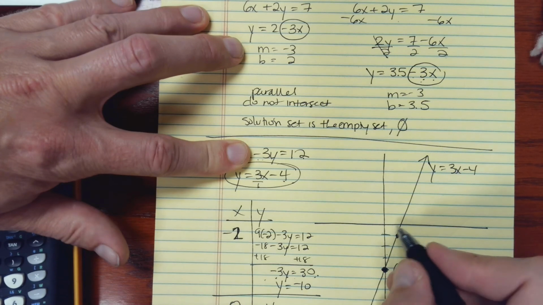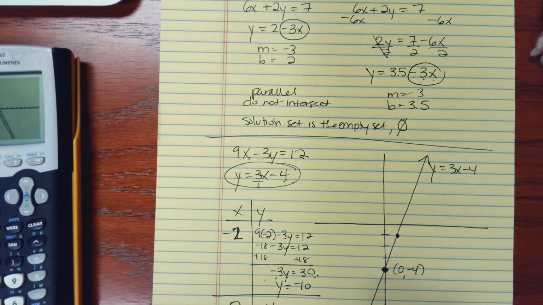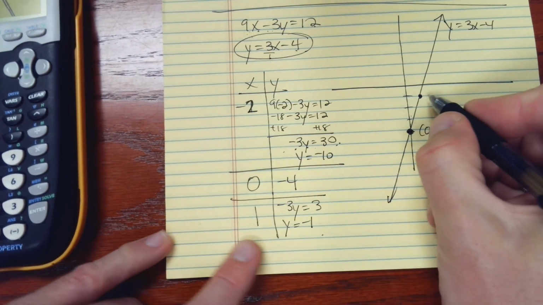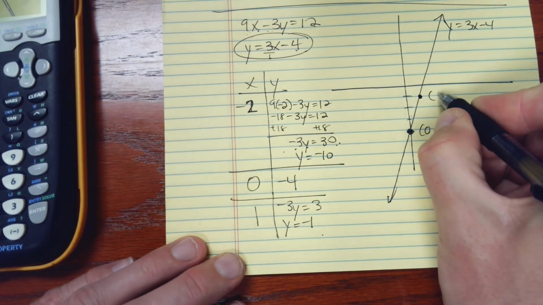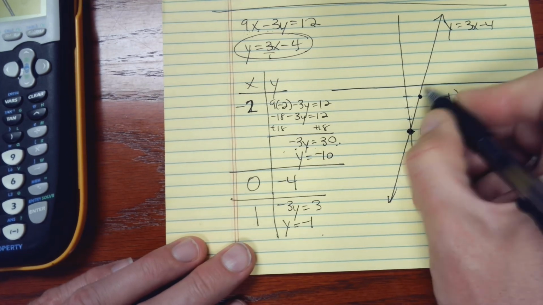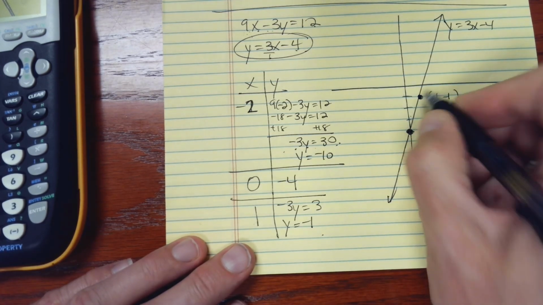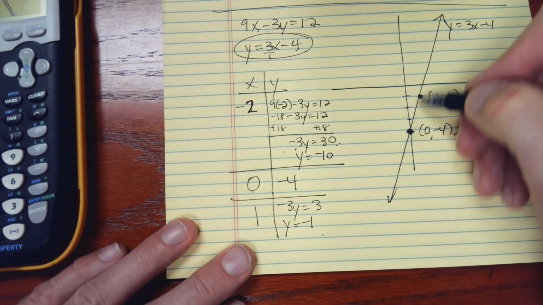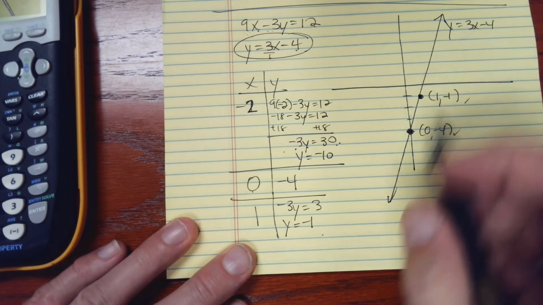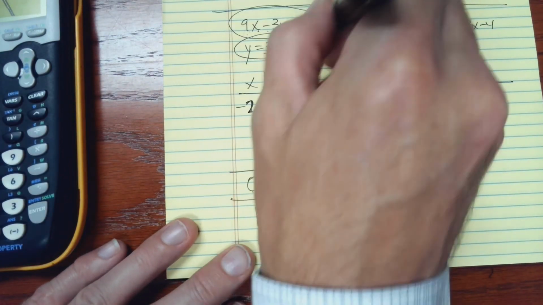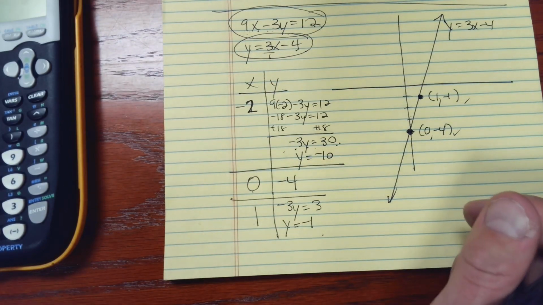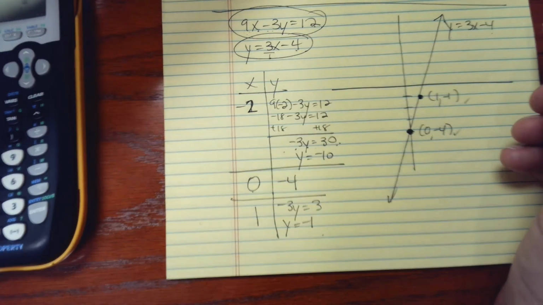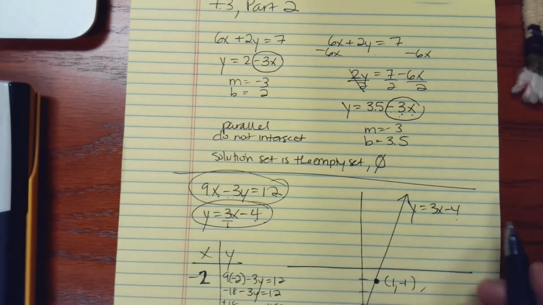So I end up with the point (1, -1). That was a point that was already on this graph as well. So they have that point in common. They also have the point (0, -4) in common. Two points are enough to determine a line. So it looks like the line determined by 9x minus 3y equals 12 is the same line as y equals 3x minus 4. And in fact, those are the exact same line.